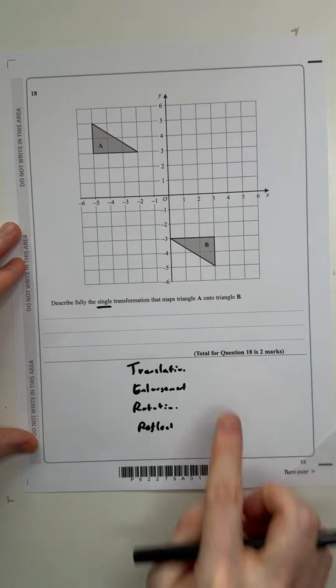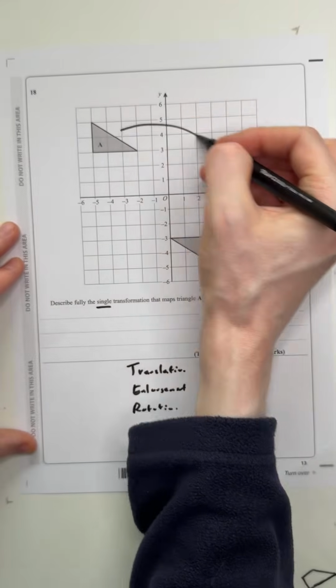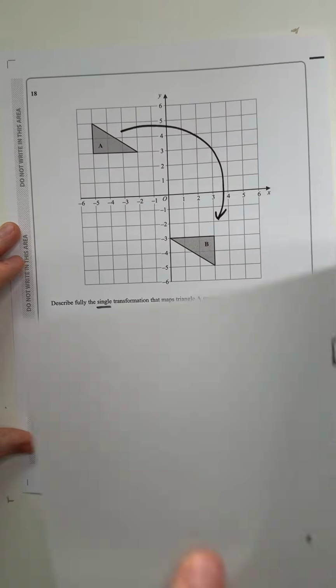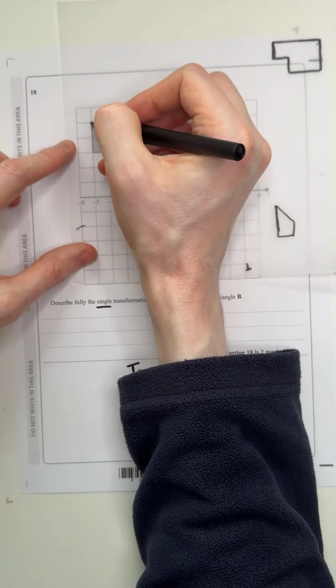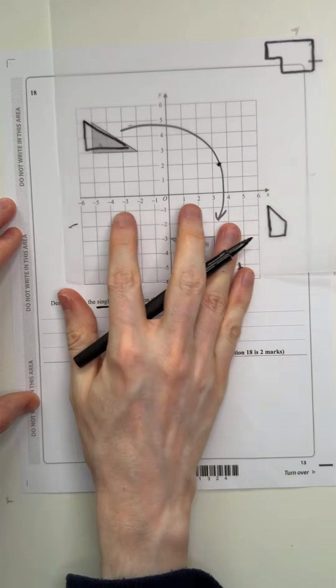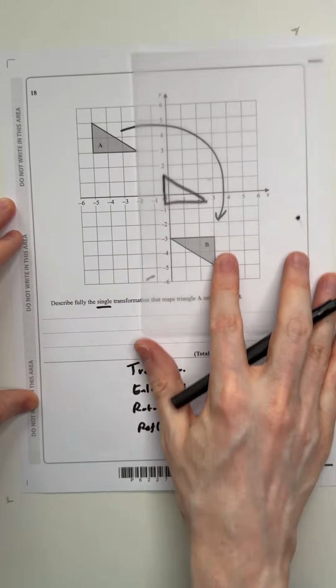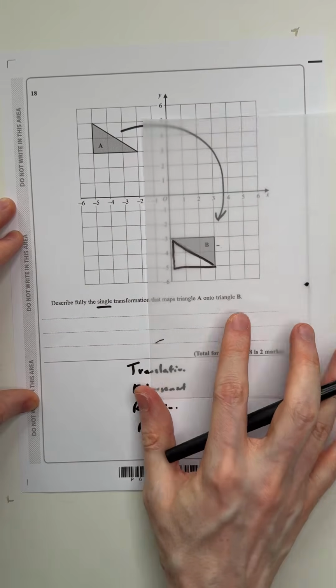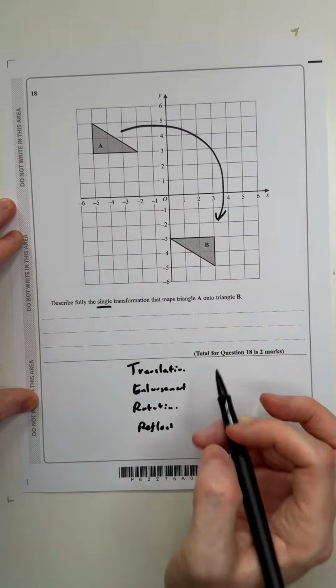A translation, it says A onto B. So you're going from A onto B. Well, if you trace around A, for example, again, get trace paper, trace around A. A translation means you can only move it left, right, up, or down. Well, if you move it left, right, up, or down, it's never going to fit that orientation, is it? Because here you can see it's a different orientation. So it can't be a translation.